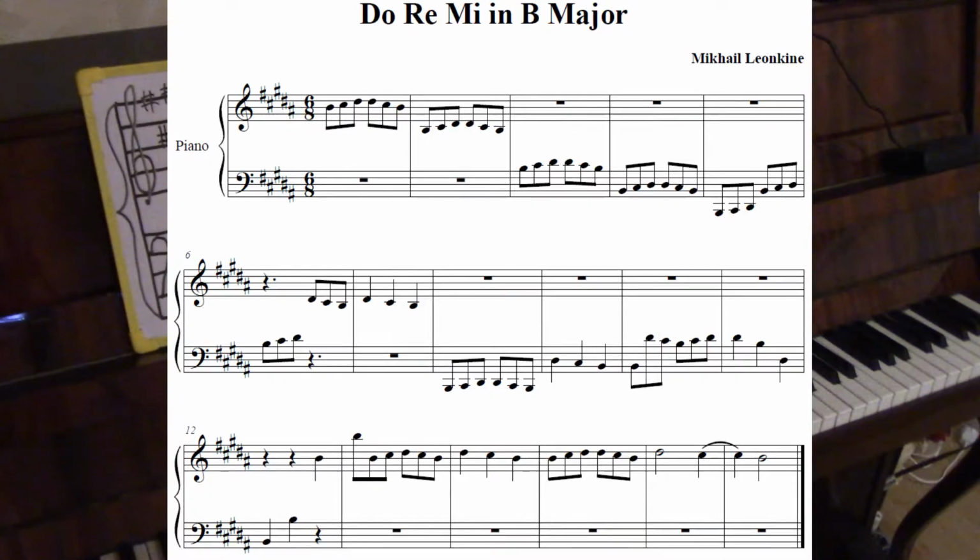measures 16 and 17, the last two measures, it's 1, 2, 3, 4, 5, 6, 1, 2, 3, 4, 5, 6. So all three notes are of equal value. Even though it looks like there are 4 notes, it's really 3, with the middle note being tied across the bar.